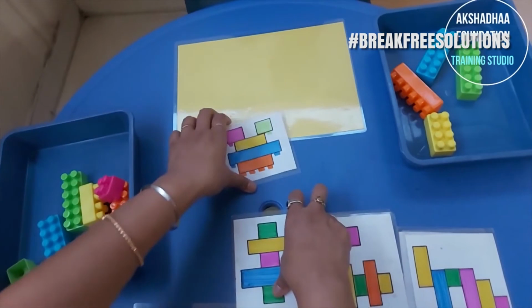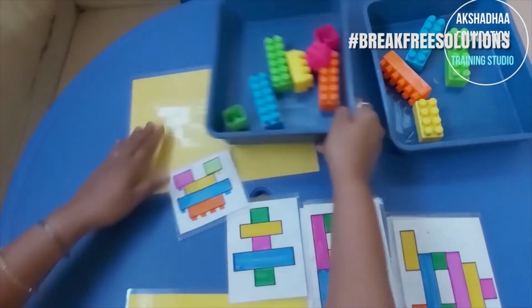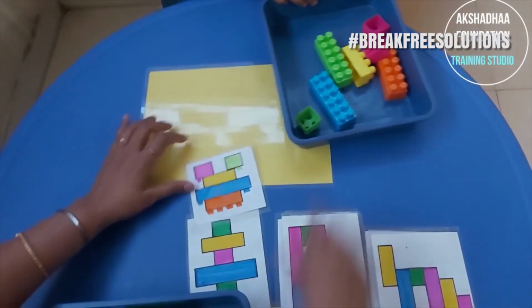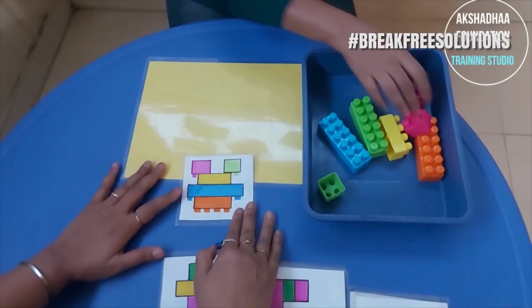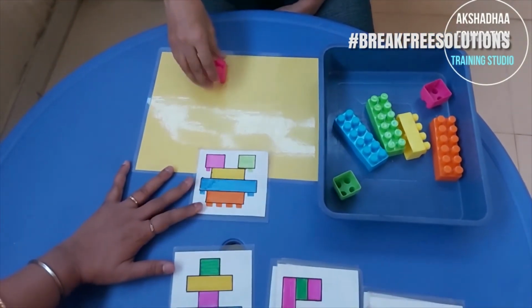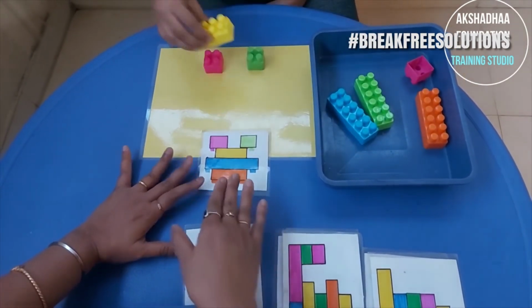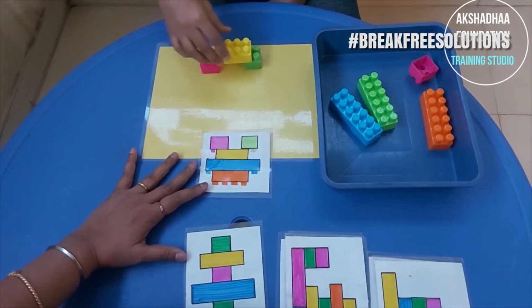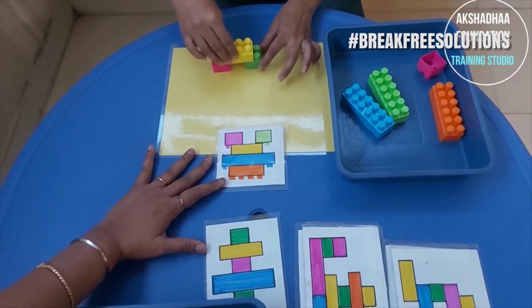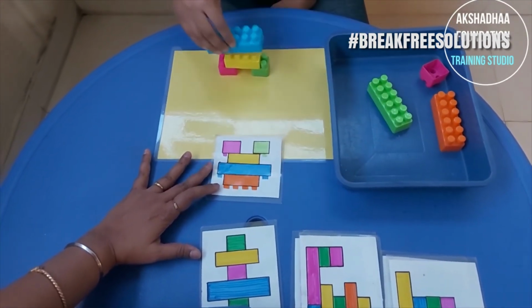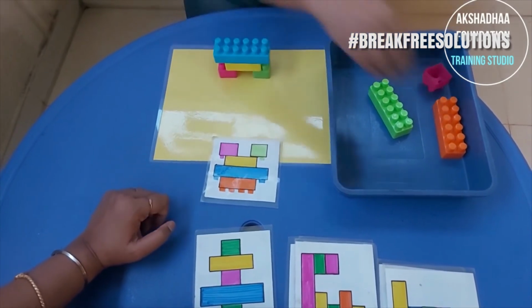The child sees the picture, the blocks are kept over here, and the child follows the steps. This is the next level of how the child perceives and does, and strengthens their visual perception skill.